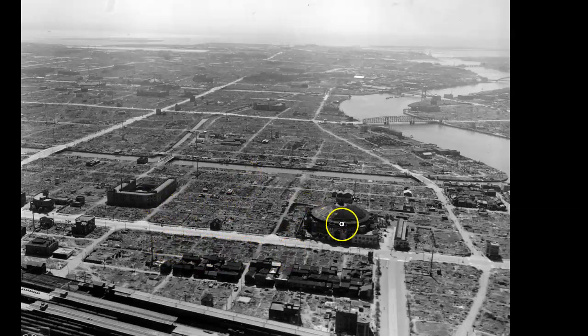These are some concrete buildings that survived, but much of Tokyo was traditional Japanese wooden architecture. That was the style. And all of this, as far as the eye can see, was burned to the ground by conventional U.S. incendiary bombs. Similarly in Dresden in Germany. So there was a lot of destruction done with conventional bombing as well.